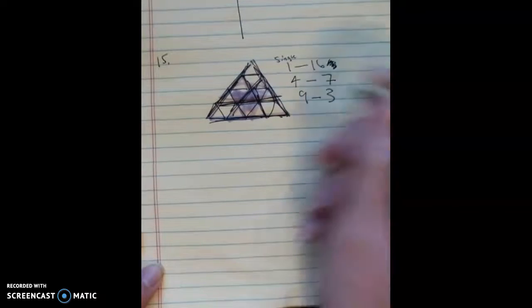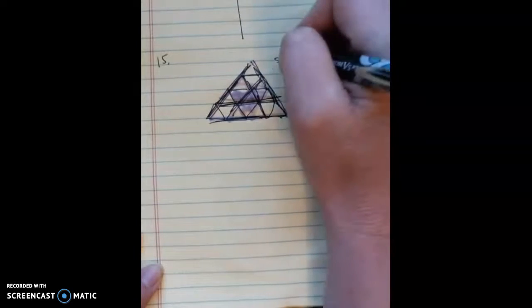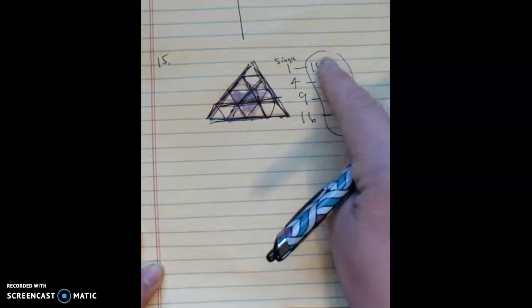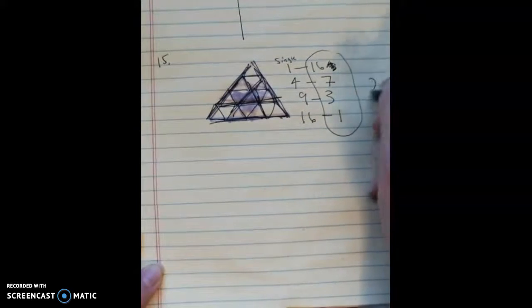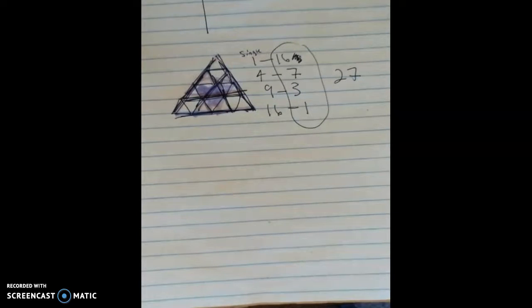And then I think the last one is just the giant big triangle. So we're using all 16 triangles to make 1. And so if you look at that, you have 16 and 10 is 26. So I got 27 triangles there. And again, it's hard to see them. I get it. They're all kind of inside each other. All right, let's look at the next one.